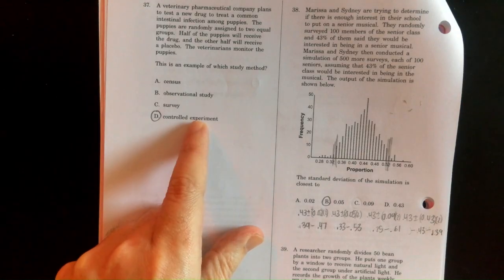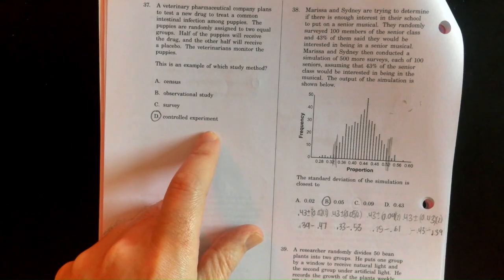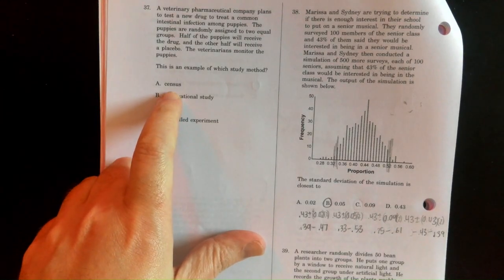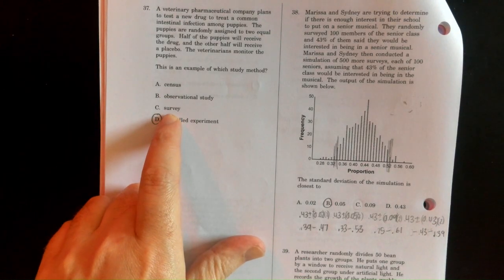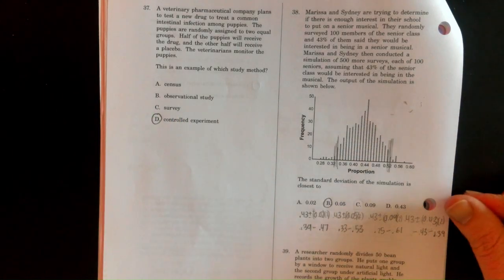When they take half of the puppies in the study and give them the real medicine, and the other half a placebo, that means you're controlling the outcomes because you want to compare the results. That's a controlled experiment. A census is when you ask everyone their thoughts. An observational study is when you just watch something and not interfere. And a survey is when you ask everyone for their results. So it's not any of those. It's a controlled experiment.